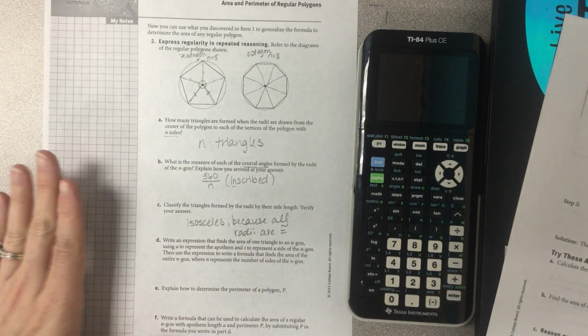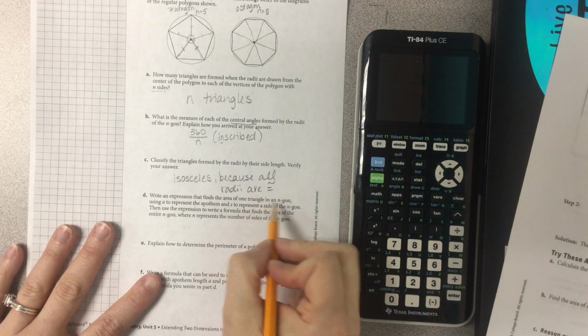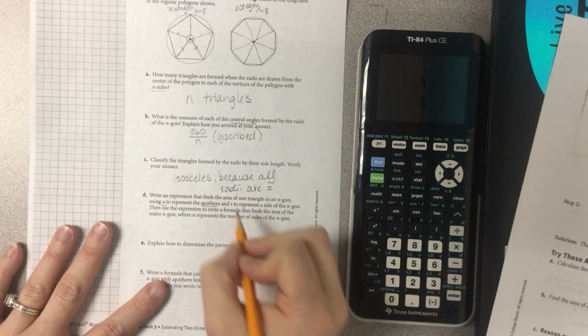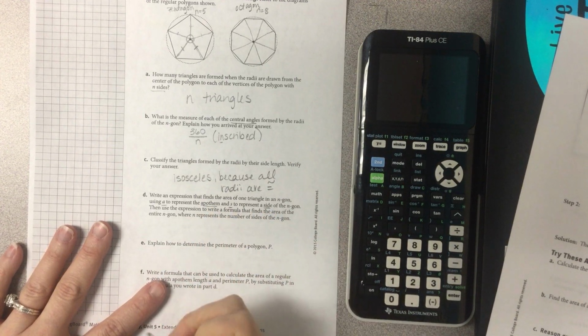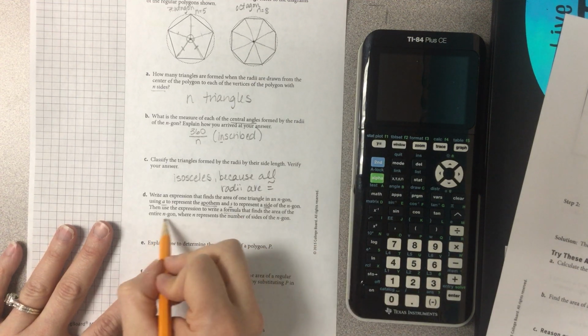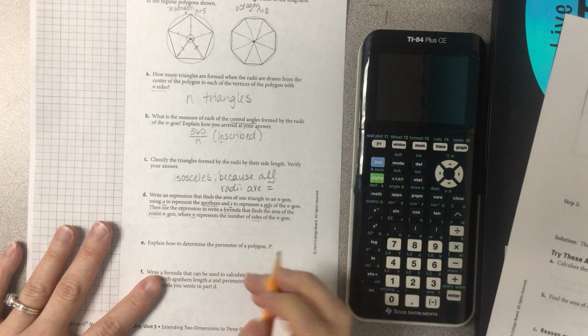Okay, so next, write an expression that finds the area of one triangle in an n-gon. Use A to represent the apothem. Use S to represent the side. And then use the expression to write a formula that finds the area of the entire n-gon, where n is the number of sides of the n-gon.